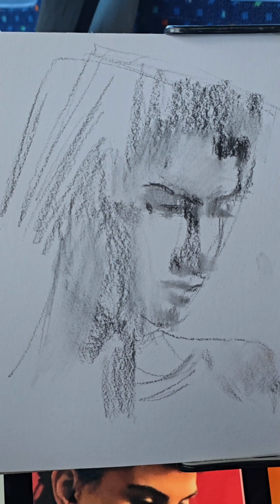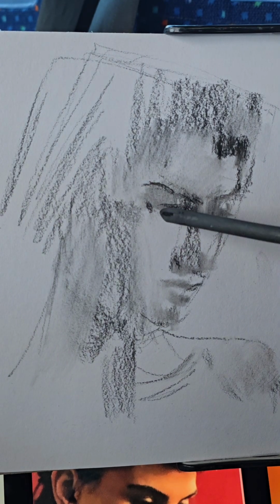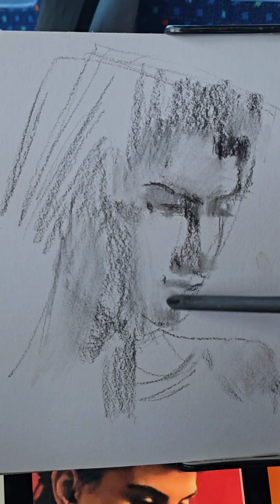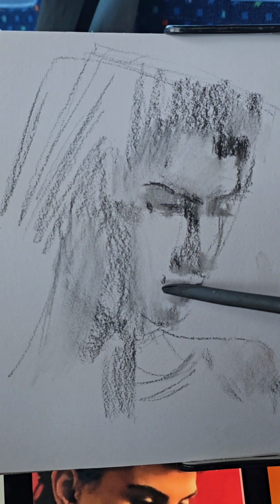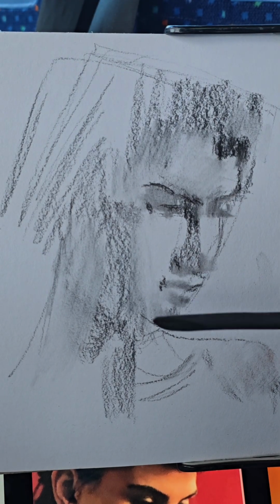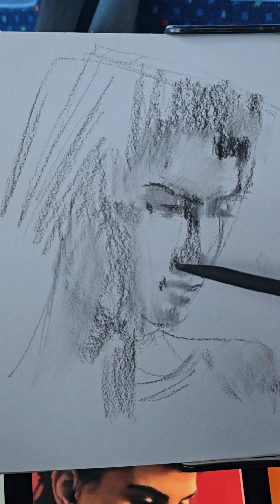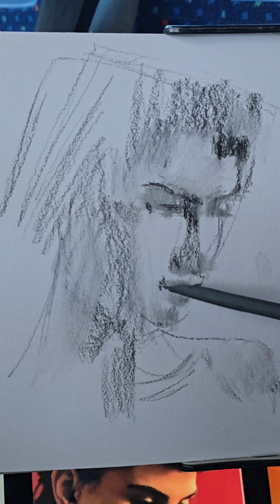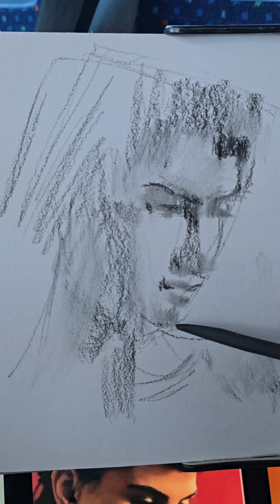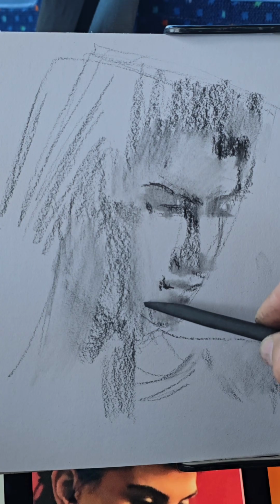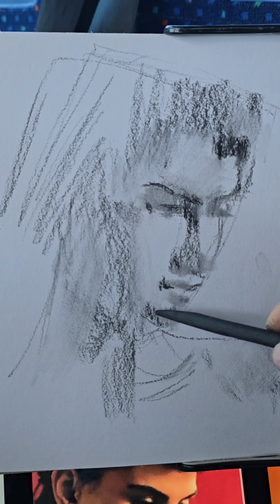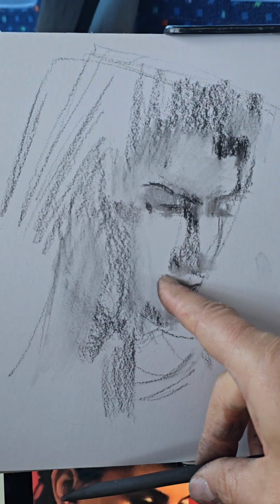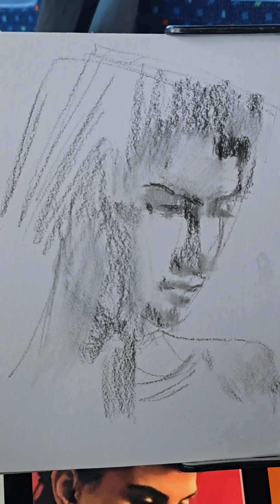and on a vertical line where the eye almost finishes, you have the tip of her mouth, which is here. Tip of her mouth, and then you have here chin, and a general dark shadow under the nose.